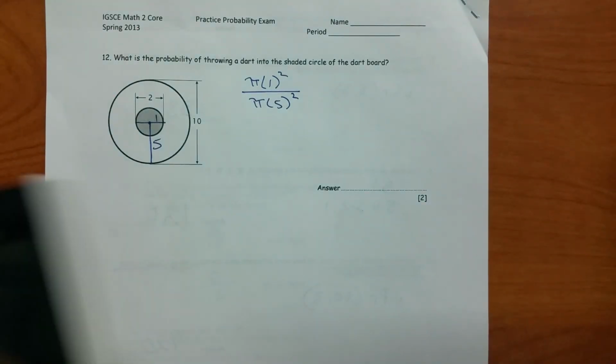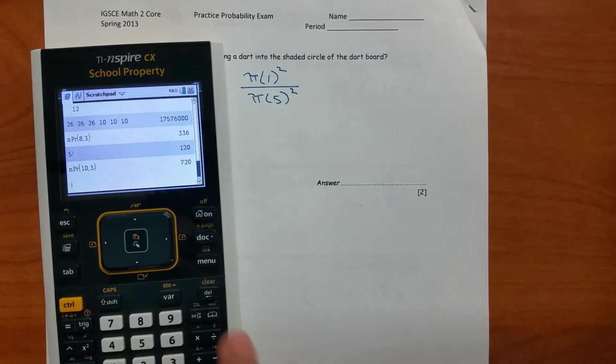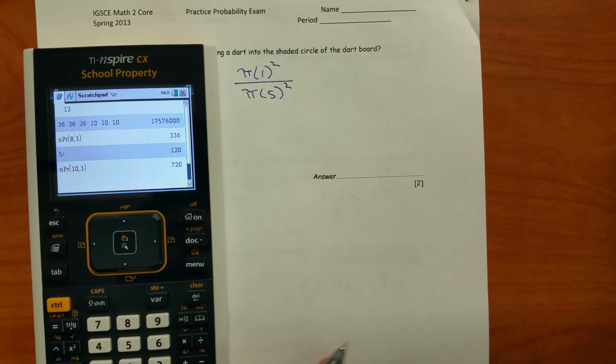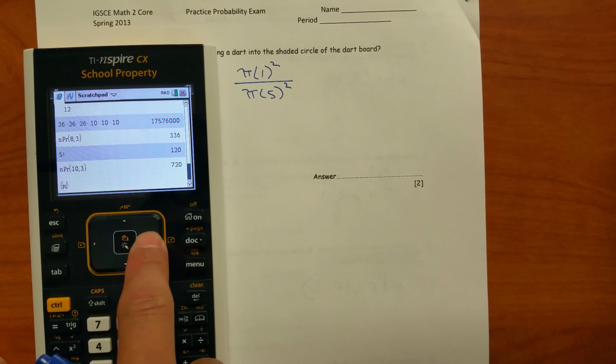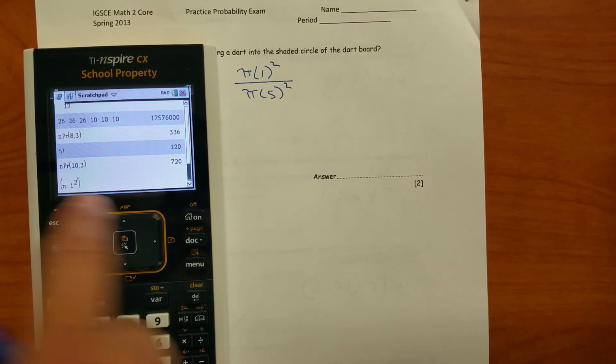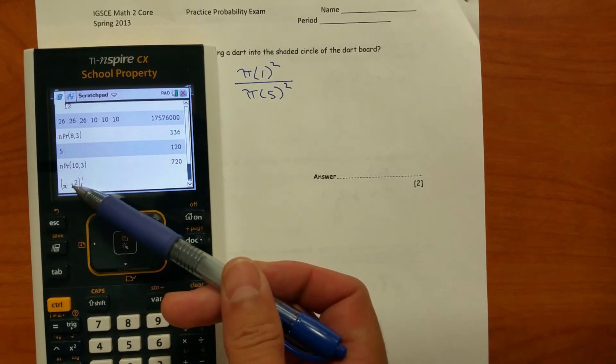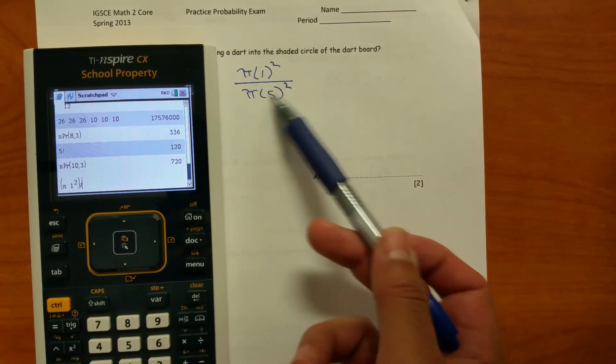So in my calculator, I'm going to put parentheses around this. So pi times 1 squared, there's my pi r squared. And I'm going to go divided by. The parentheses are important here because I'm going to do all the top and then all the bottom.